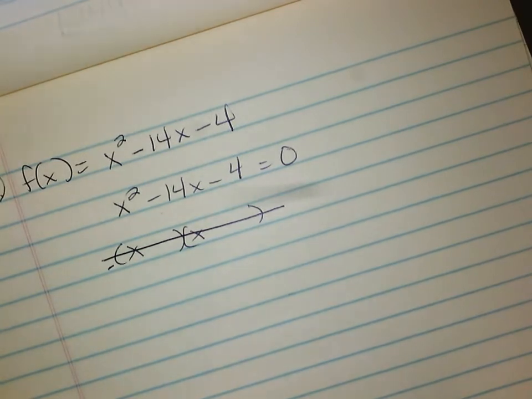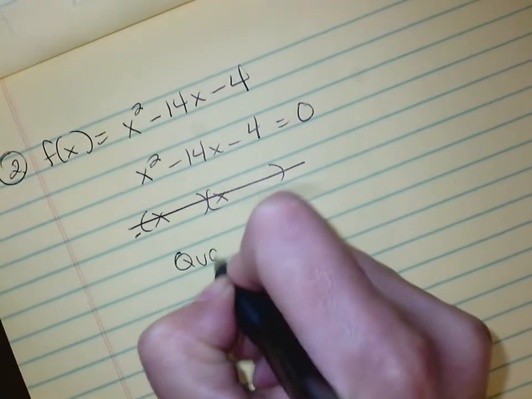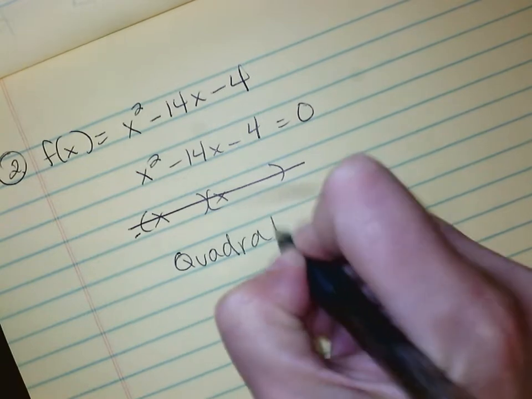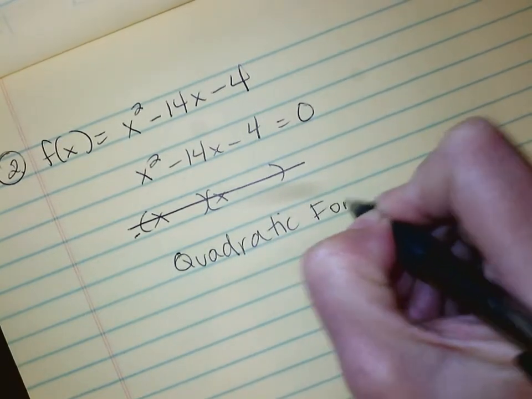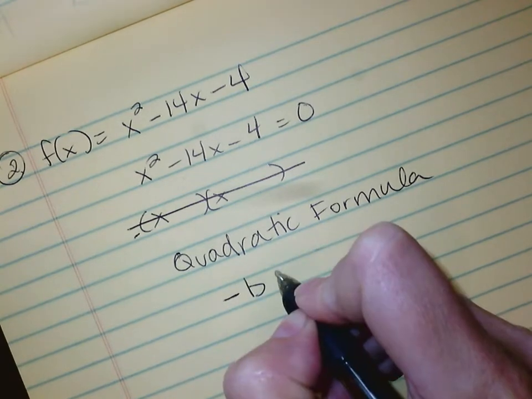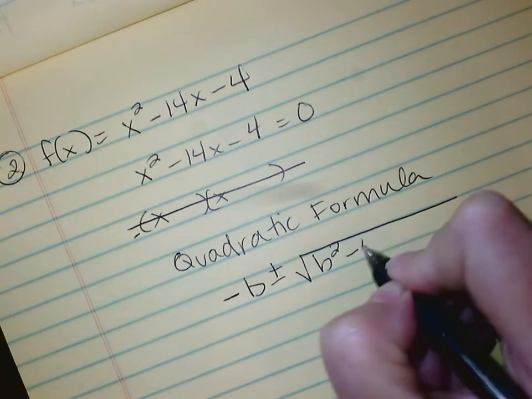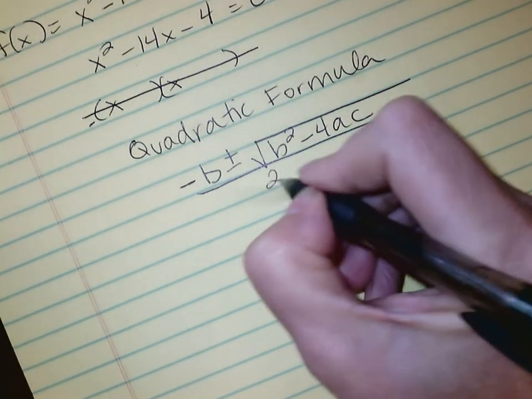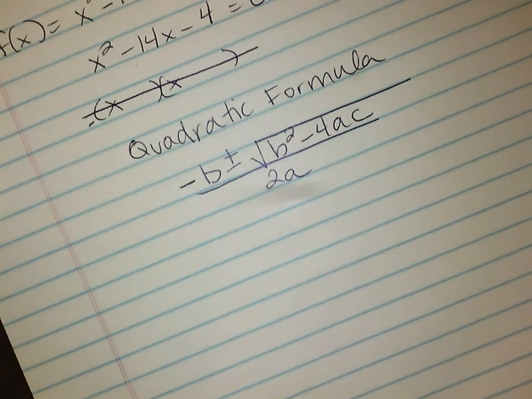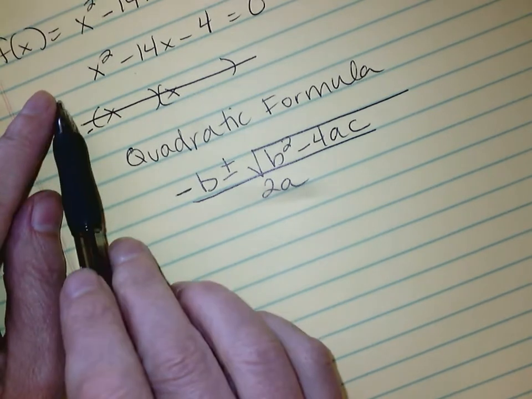Which means then I can go to the quadratic formula, which is the opposite of b plus or minus the square root of b squared minus 4ac, and put that all over 2a.